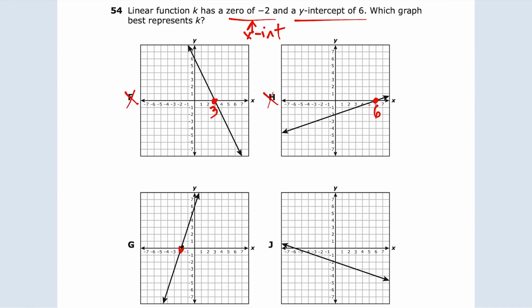This one has an x-intercept of -2, so it's a contender. And this one has an x-intercept of -6. It's automatically out. So G is definitely the answer. But just to verify for sure, the y-intercept is 6. And check it out. This crosses the y-axis at 6. So this is definitely our answer.